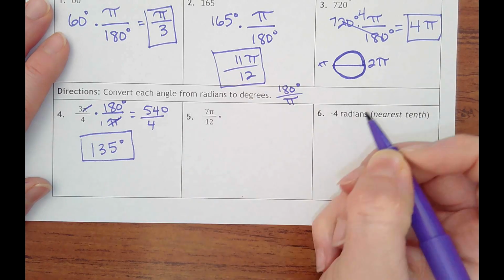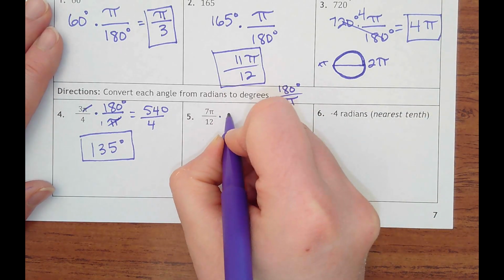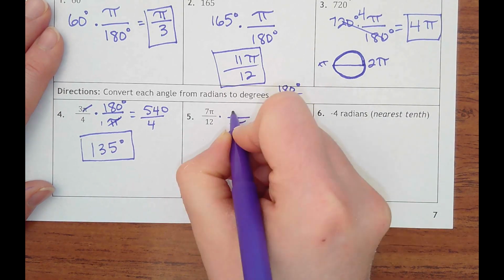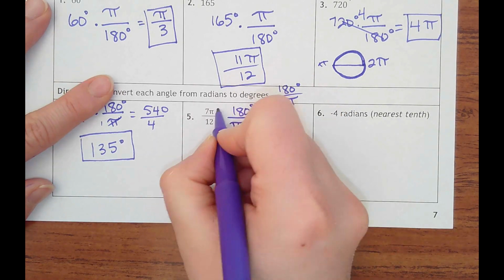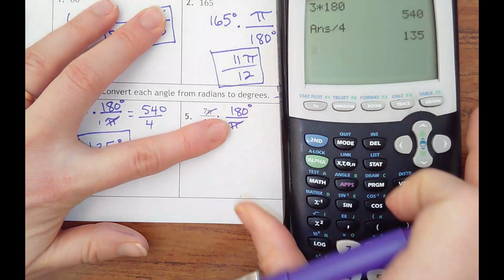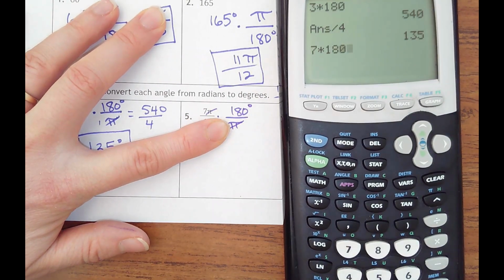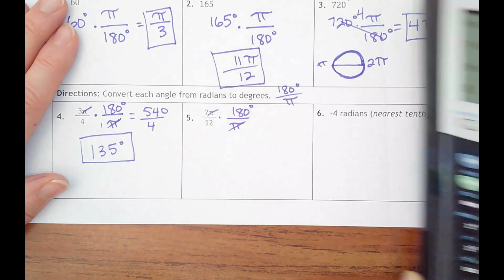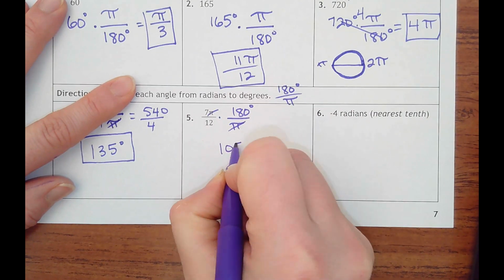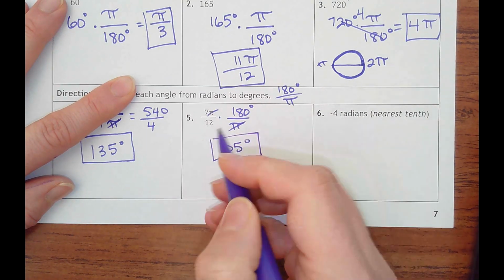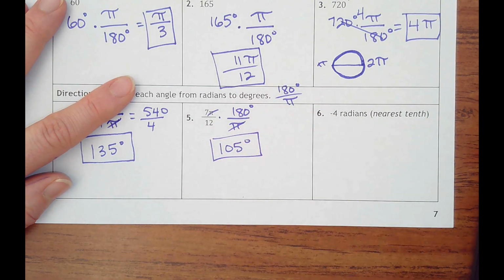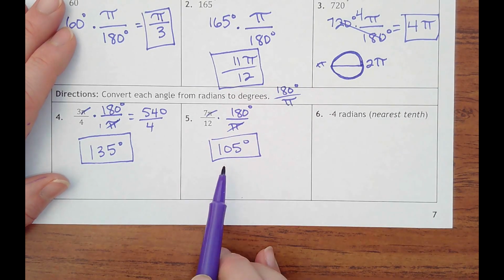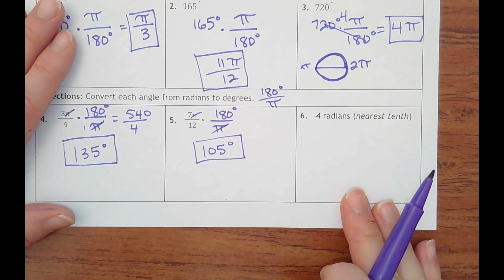Okay, next one, 7 pi out of 12. That would be times, put pi in the denominator, 180 degrees on top. Pi's cross cancel. You're doing 7 times 180 divided by 12. It would be 105 degrees. Which again makes sense. 7/12 is a little bit bigger than 6/12, which is a half of 180, so it's a little bigger than 90 degrees.